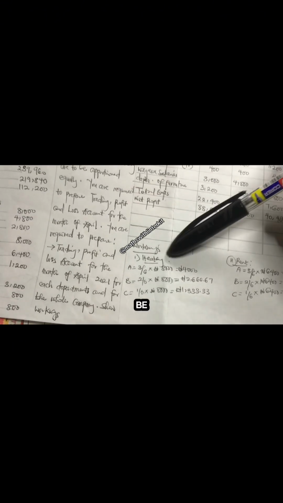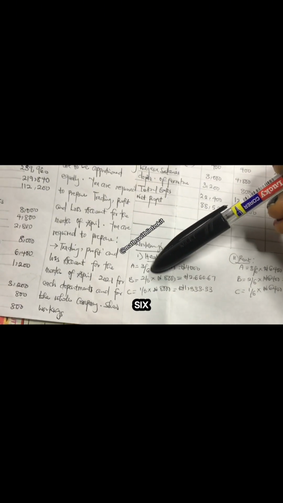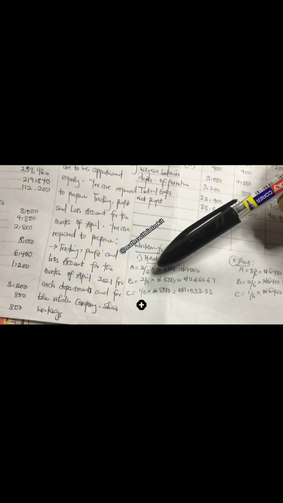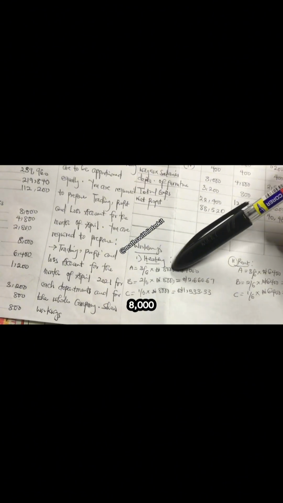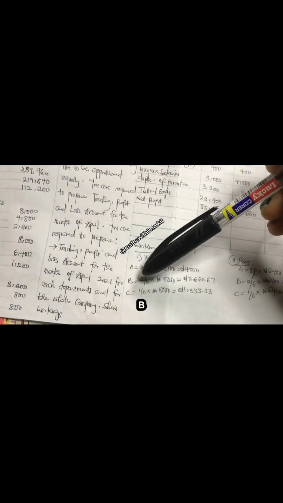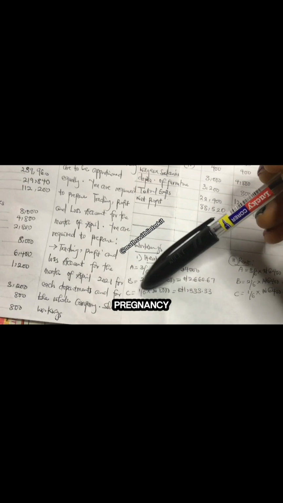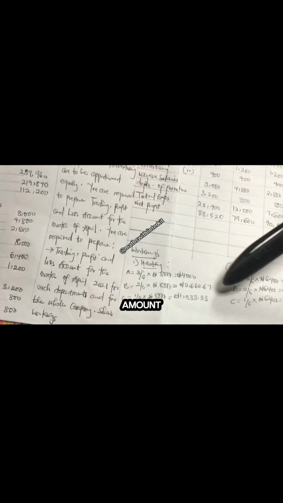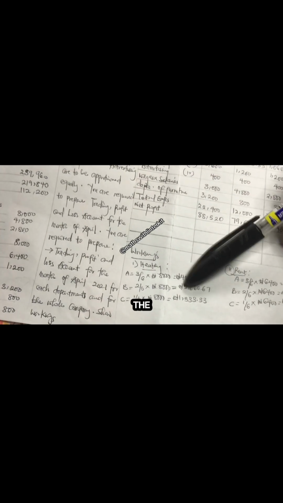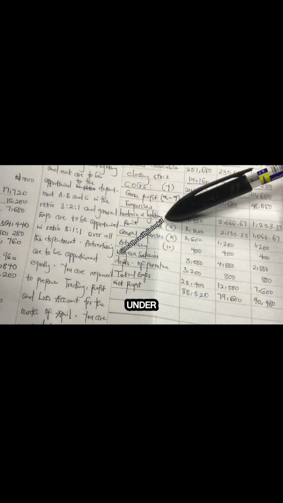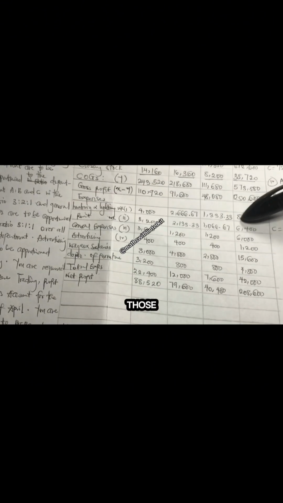So department A gets 3 over 6, which is the total ratio, that is 3 plus 2 plus 1 amounting to 6, times 8,000. Department B gets 2 over 6, and department C gets 1 over 6 times the amount, which resulted in the values we have here under heating and lighting.